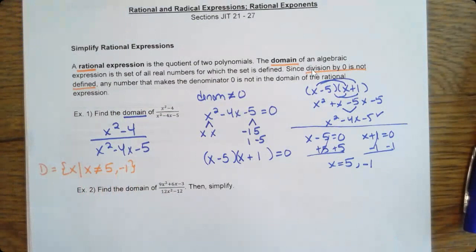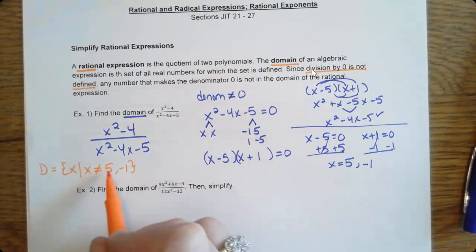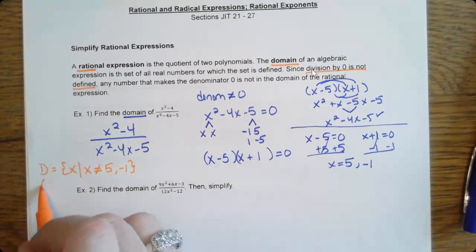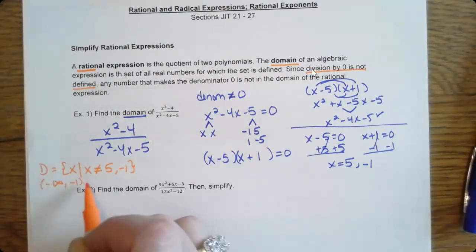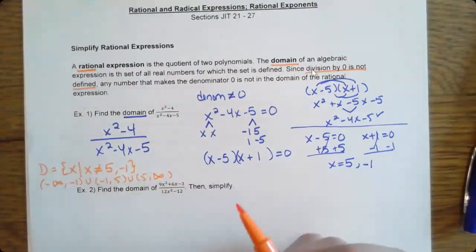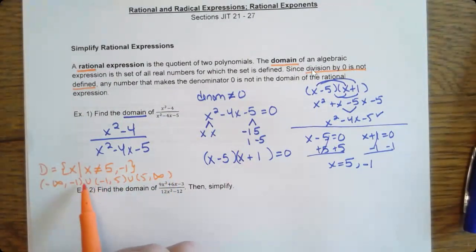That's one way we could write it. Or we can write it in interval notation: negative infinity to negative 1, union negative 1 to 5, union 5 to infinity. Using those parentheses and that union symbol, we're skipping over the negative 1 and the 5.